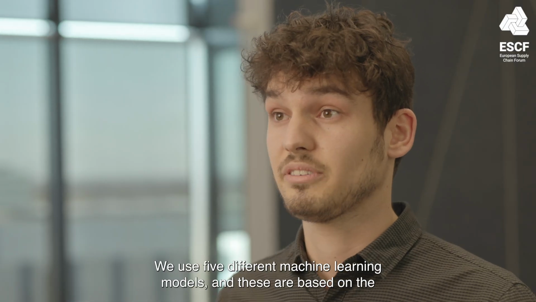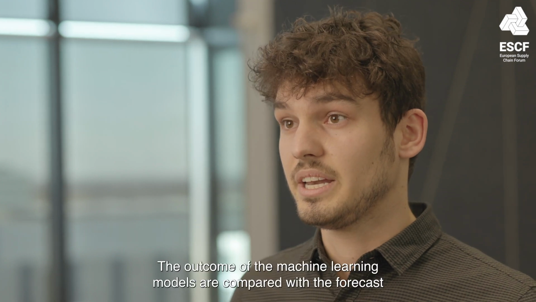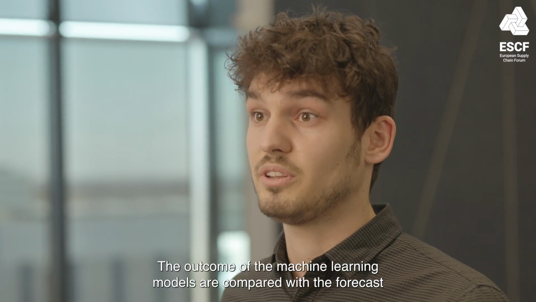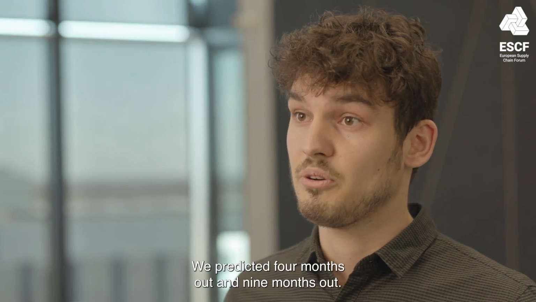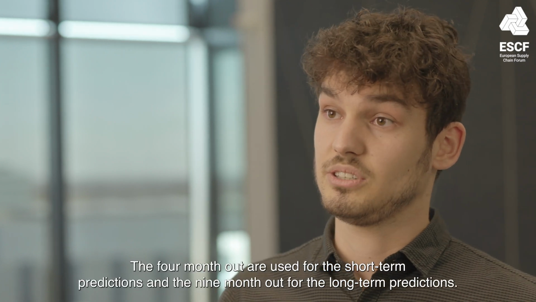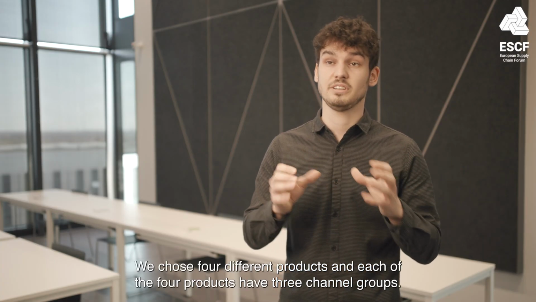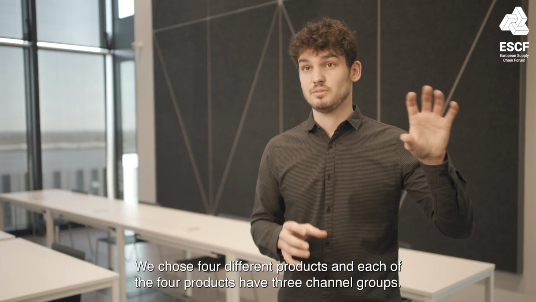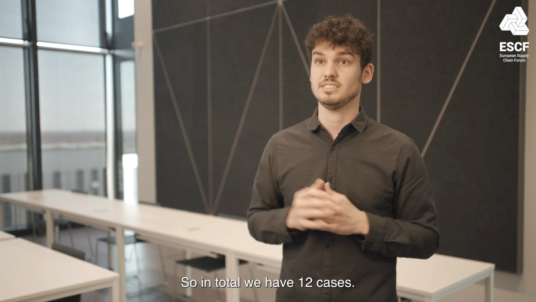We use 5 different machine learning models, and these are based on the outcome of the literature study. The outcome of the machine learning models is compared with the forecast made by NXP over the year of 2019. We predict 4 months out and 9 months out. The 4 months out are used for the short-term predictions, and the 9 months out for the long-term predictions. We chose 4 different products, and each of the 4 products has 3 channel groups. So in total, we have 12 cases.